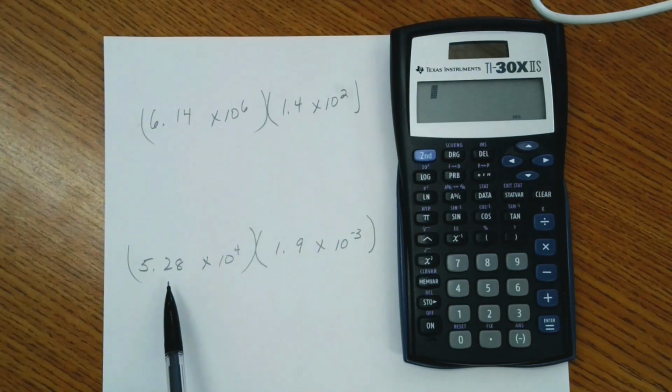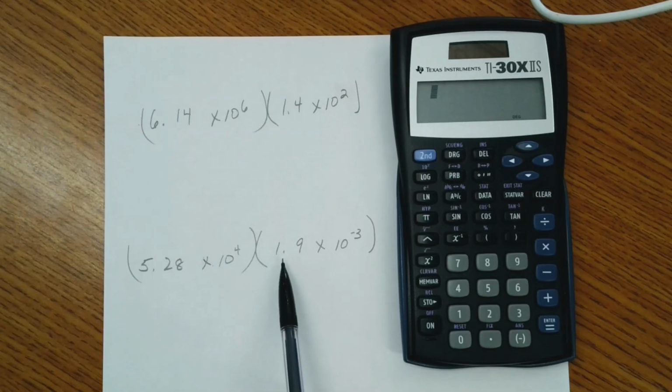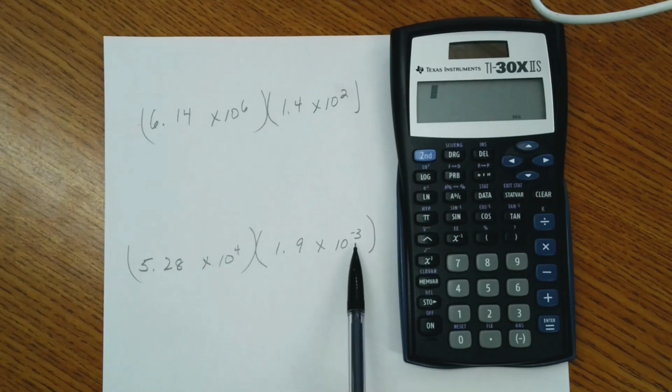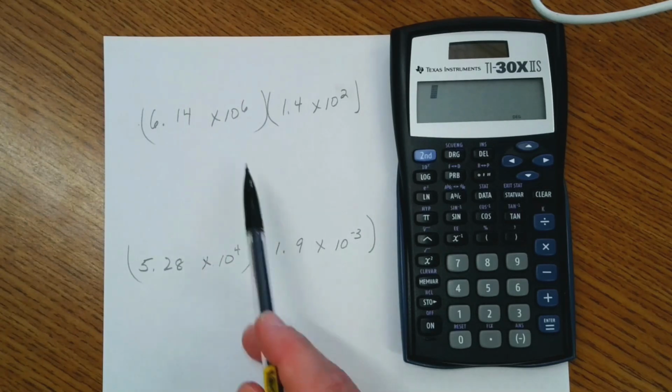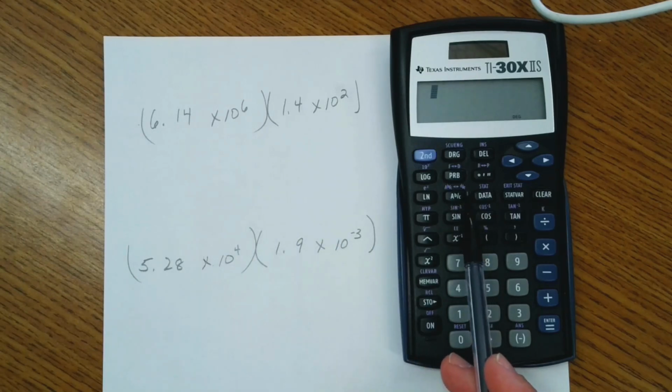And down here, you guys, we've got a similar problem. Again, it's a multiplication problem where we have 5.28 times 10 to the fourth. And we're going to multiply that by 1.9 times 10 to the negative third. So this time we have our negative exponent. And the object of this is to simply teach you how to do scientific notation using a calculator.